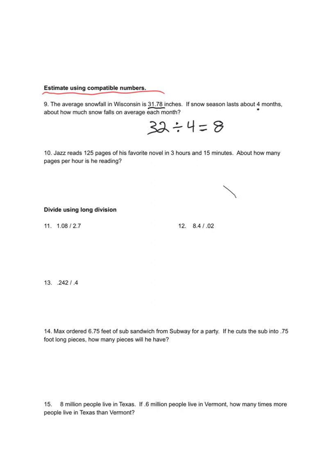Number 10. Jazz reads 125 pages of his favorite novel in 3 hours and 15 minutes. About how many pages per hour is he reading? Another problem here where we are separating or dividing. But first, we have to estimate. So we're going to take the 125 pages, and we're going to round it down to 120. Make it nice.